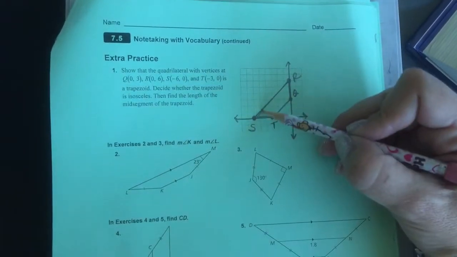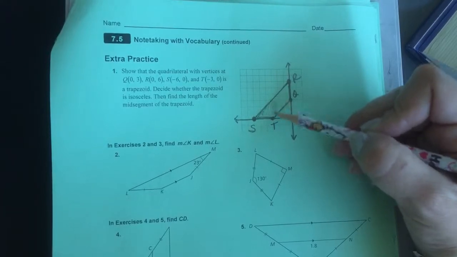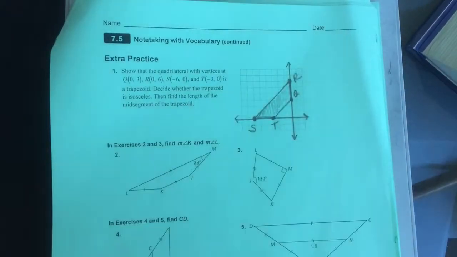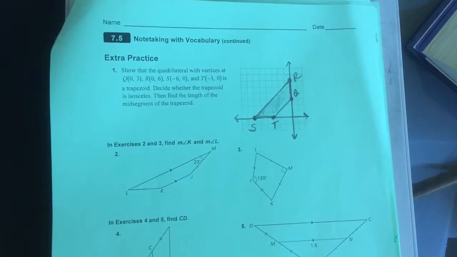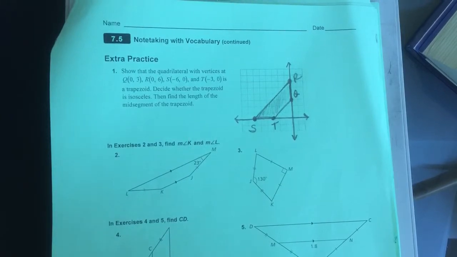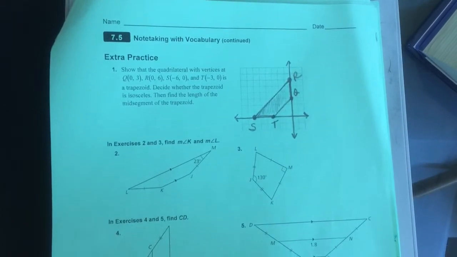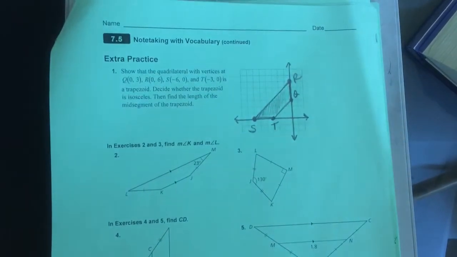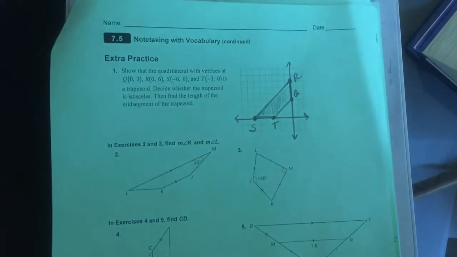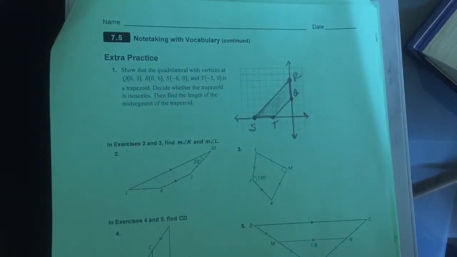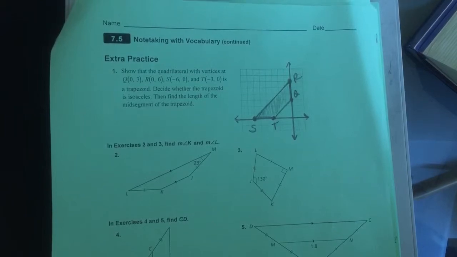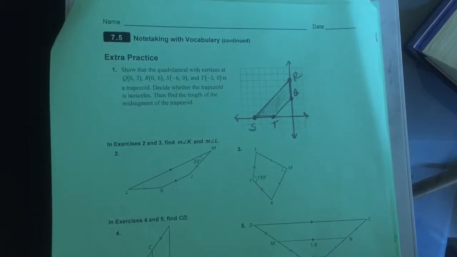You know what, you guys, just because it's sitting there between the axes, take your pencil and shade it a little bit just so we can tell what we're talking about. S, T, Q, R. So we have to decide whether it's isosceles. The definition of an isosceles trapezoid: we have to make sure that it fits it. The legs of the trapezoid are congruent. I think we've got that.